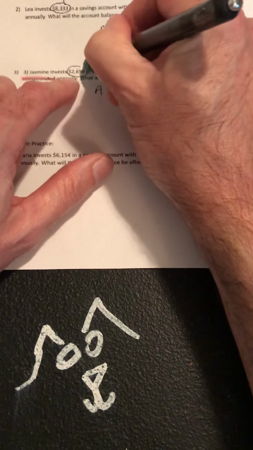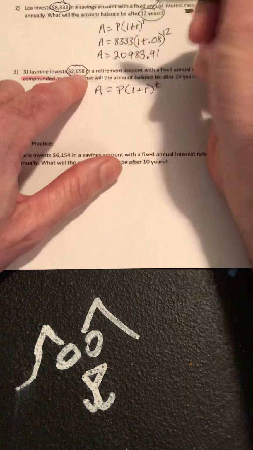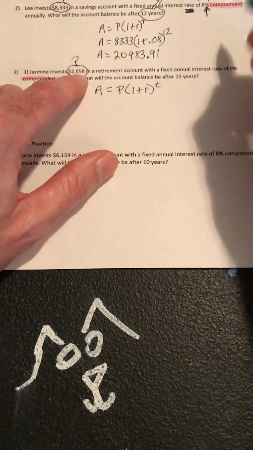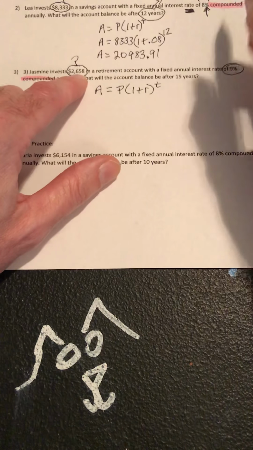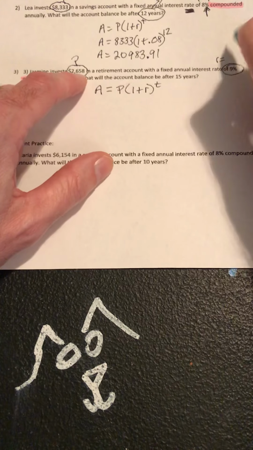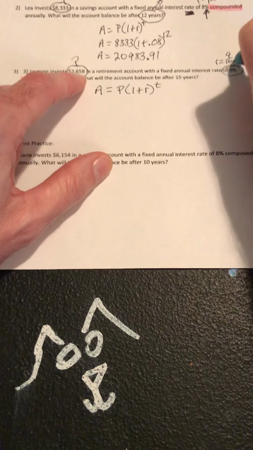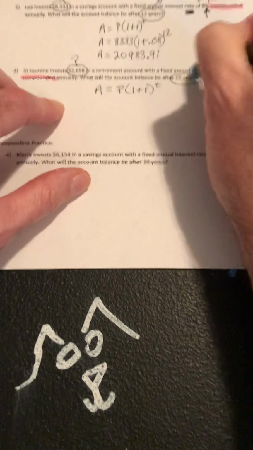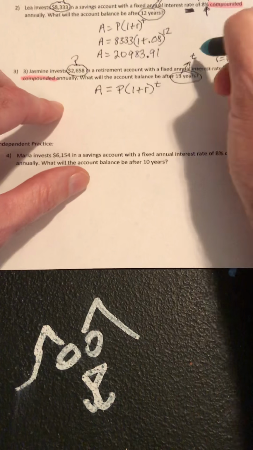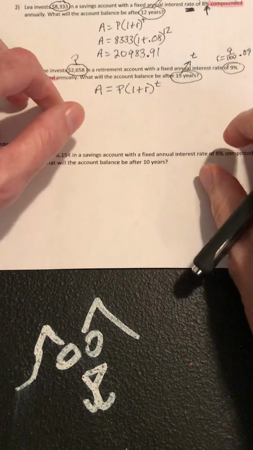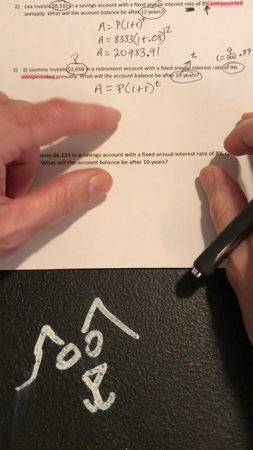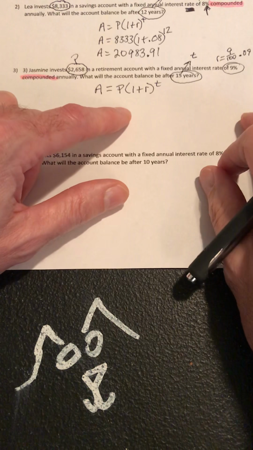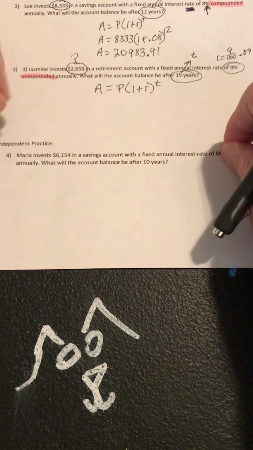Don't press pause yet. So the 2,658 is going to be our principal. Our rate is going to be 9%. This one we'll divide by 100 together, get 0.09, and our time will be 15 years. All right, go ahead, press pause, and then when you're done, press play again. So press pause now.